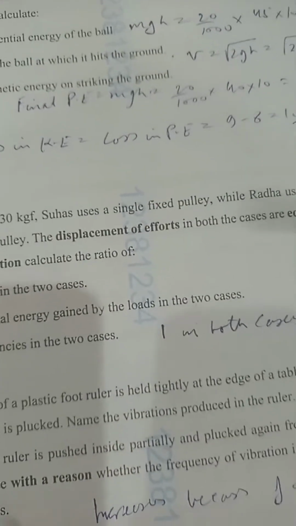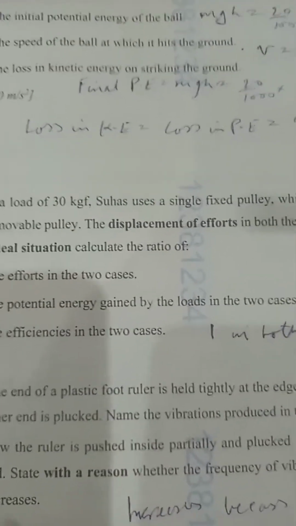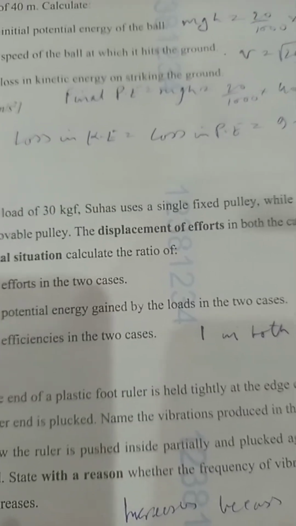So effort in both the cases: in first case, effort is equal to load, and in second case, effort is equal to half of the load. So effort in first case is more than effort in second case.